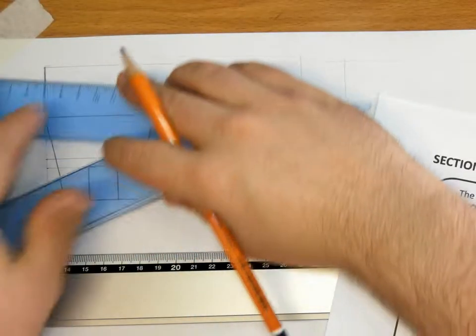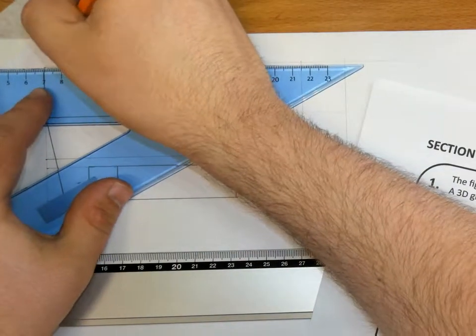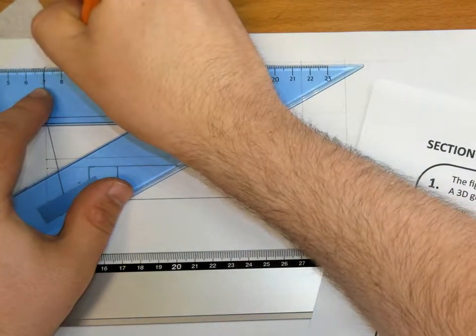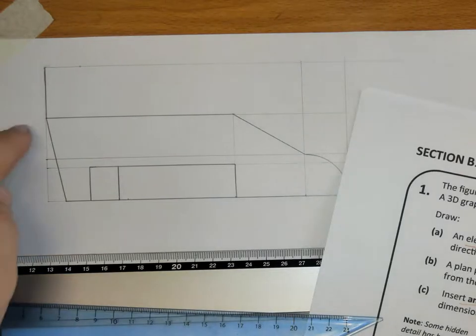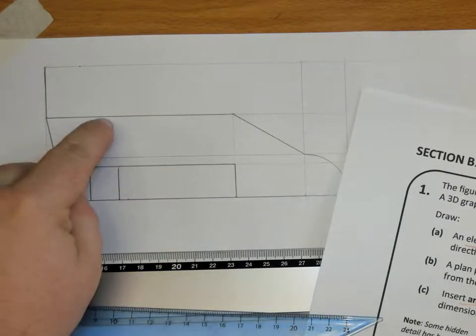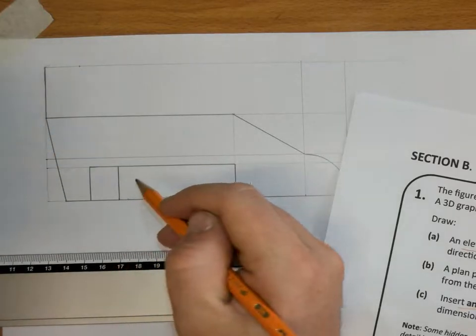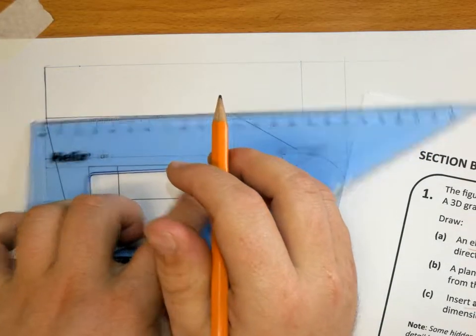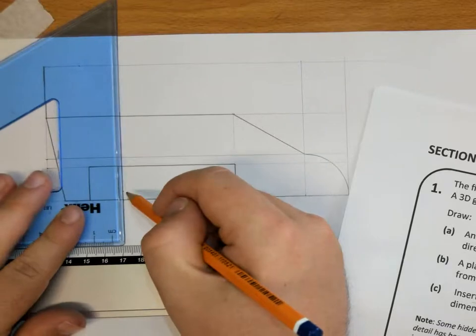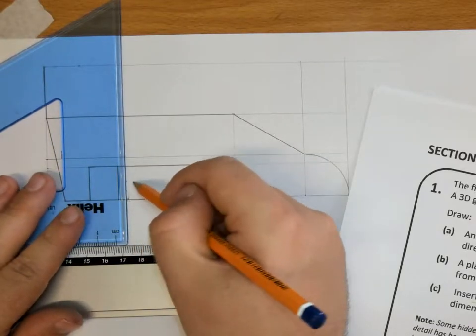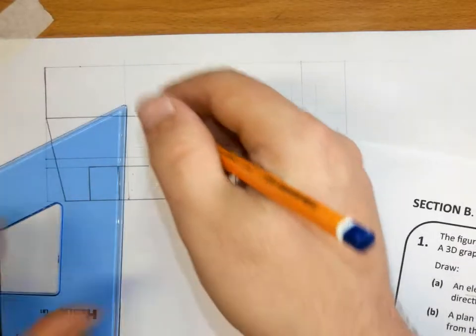We're going 20 across. And we said it's 45 from the left. So I have a 45 mark there, or you could just mark it over again, whatever you want. And we're going to join them together.